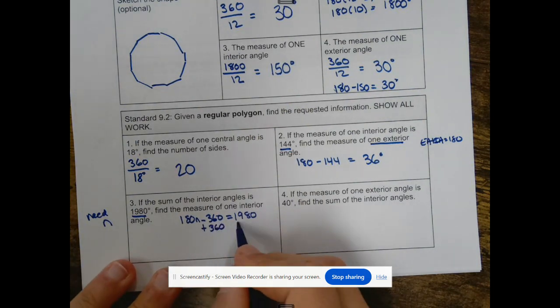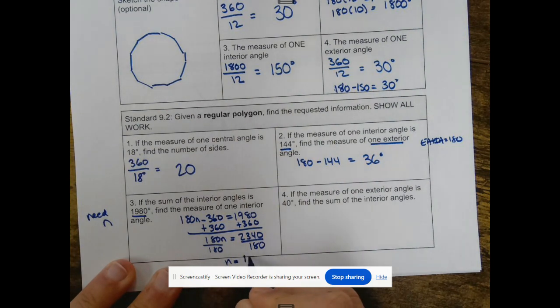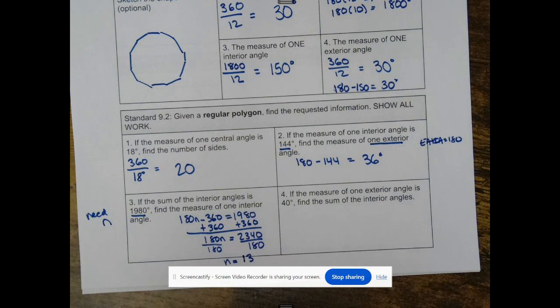Add 360 to both sides. We're going to get 180n equals 2,340. Divide both sides by 180. And you're going to get n equals 13. So there are 13 sides to this shape.